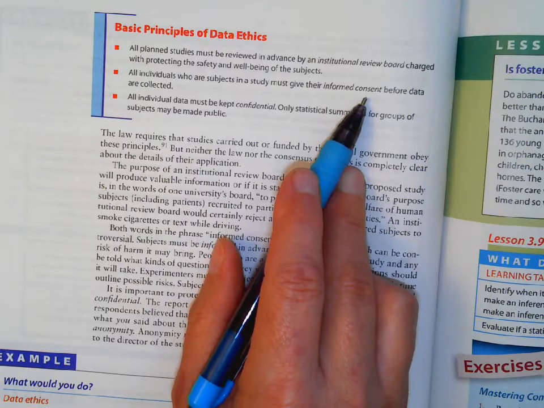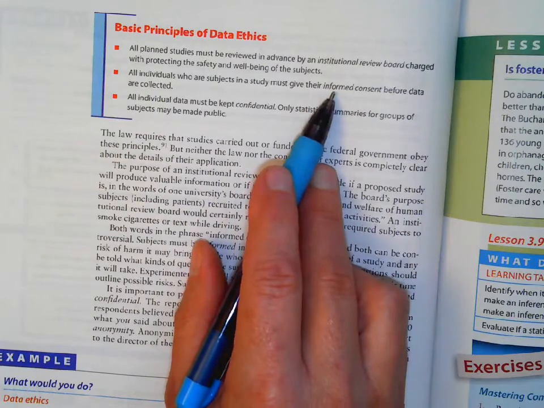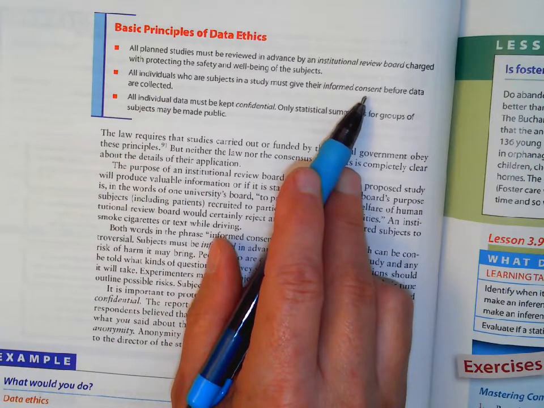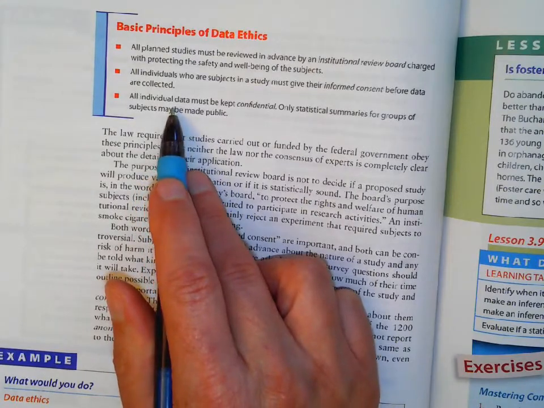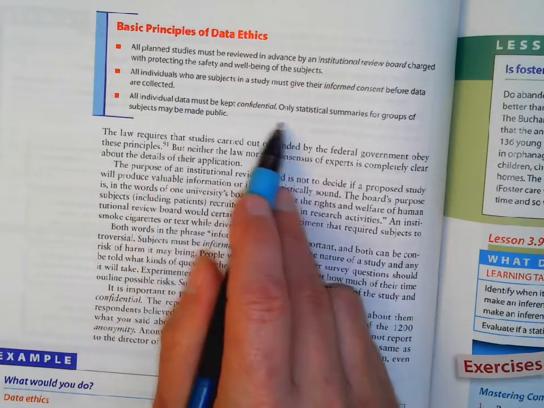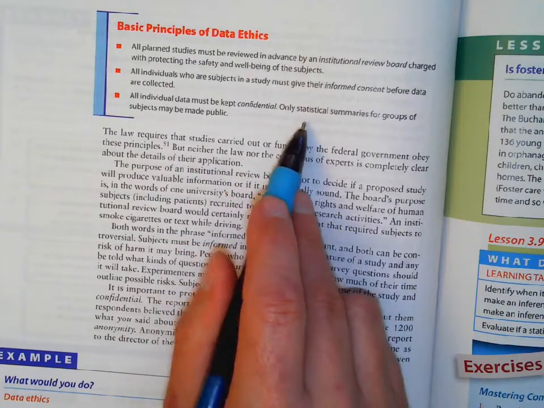I have some friends right now that are part of a COVID-19 vaccine study. Before they said yes, they were informed about what was going to happen to them and what was going to be given to them, and then they signed a form that said yes, we are willing to participate in this study. I think they made like $2,000 each or something for doing it. But anyway, also, all individual data must be kept confidential at the end.